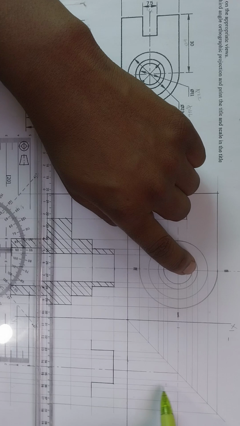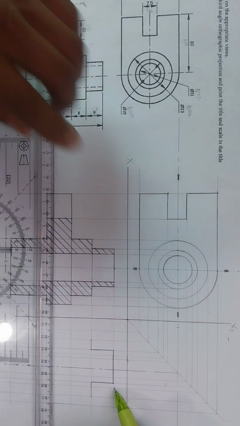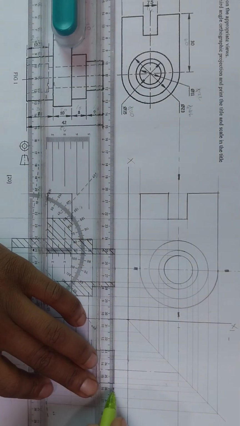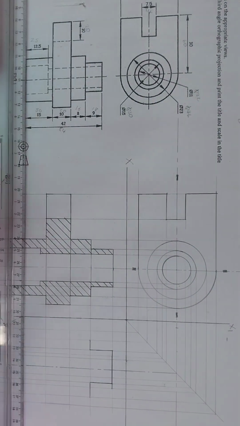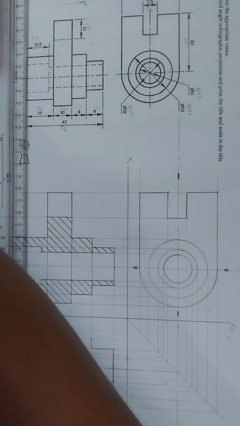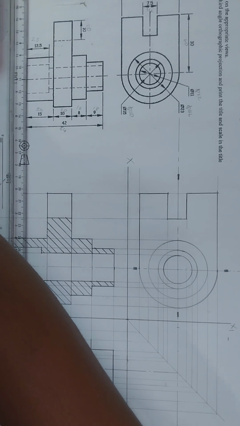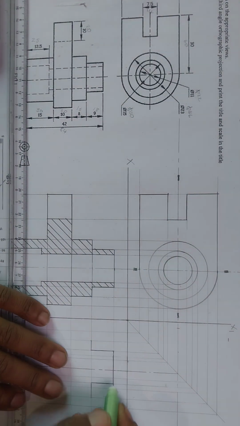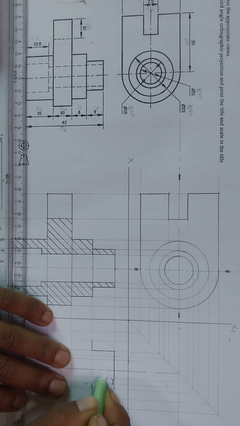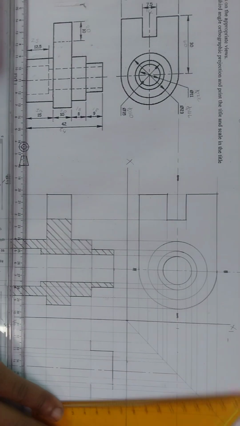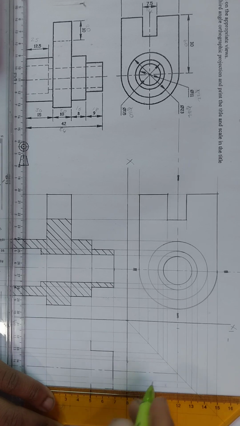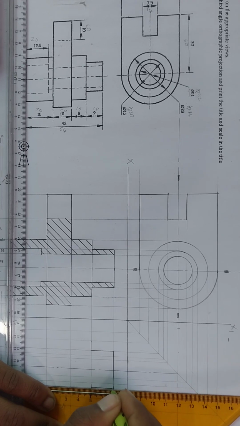Oh, this must come here. This line must be here. So this line is not here, it's actually here. Like this.